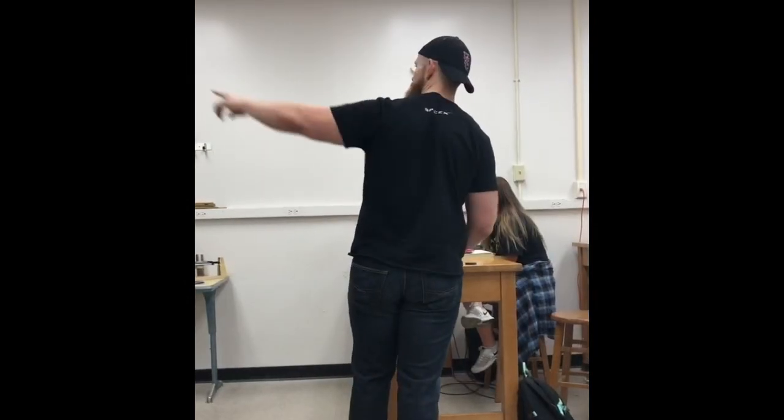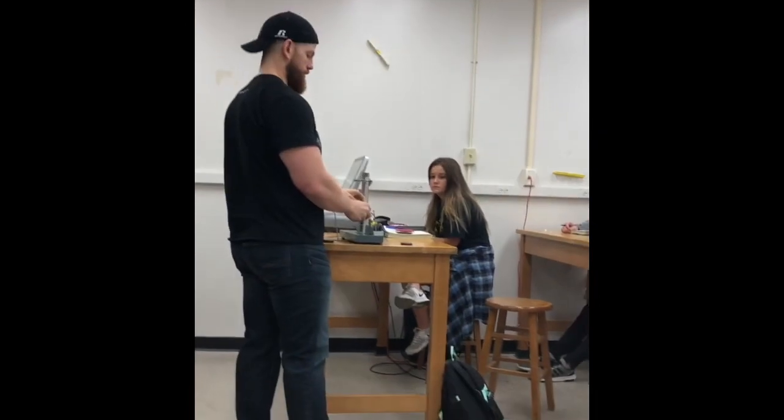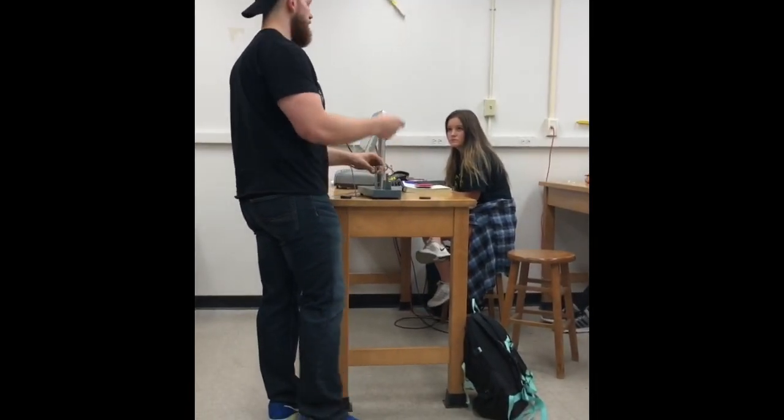All right, the first step is you're going to measure the mass of the bob and write that down. This is the bob by itself, and that's why it was disconnected. So find the mass of that on a triple beam balance.